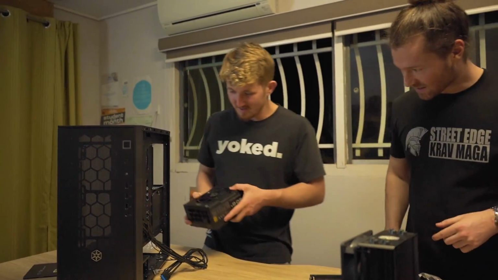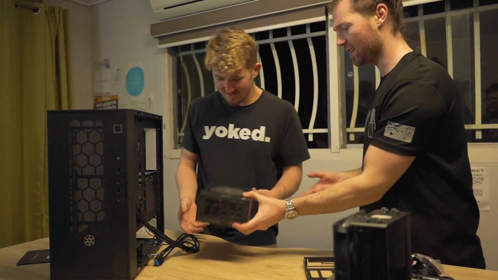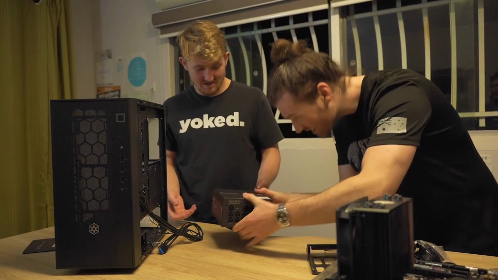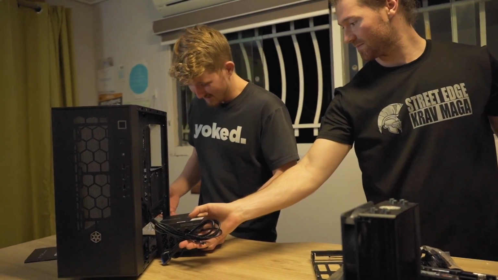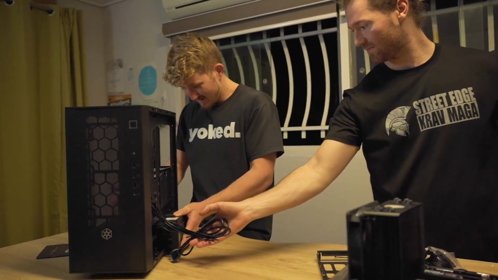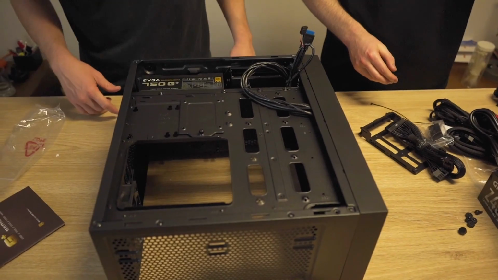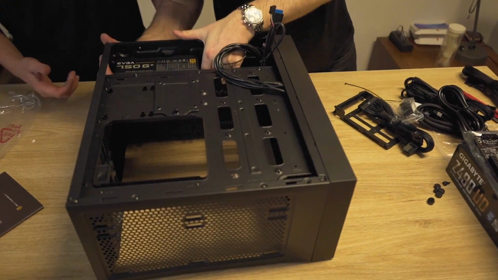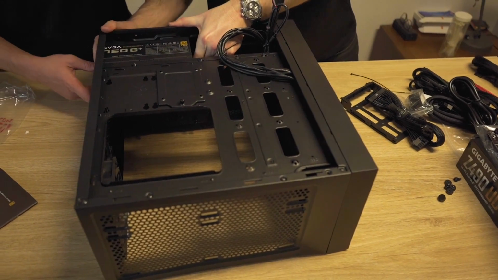Where does this go? So it should go in like that. Oh, actually, like that, I think. So there's a spot for your fan. Oh, that is cool. Alright, look, that seems like it's in. Oh, that's much better.